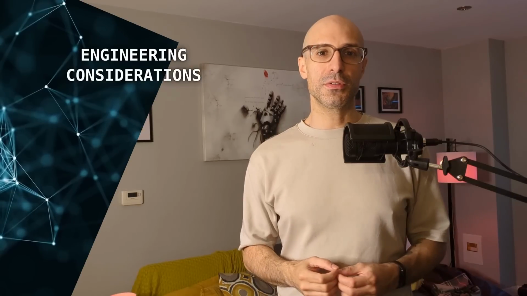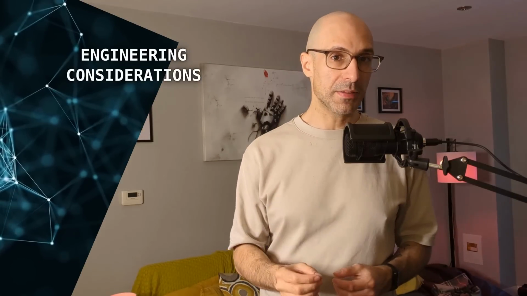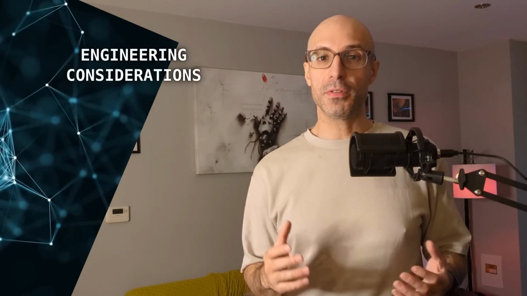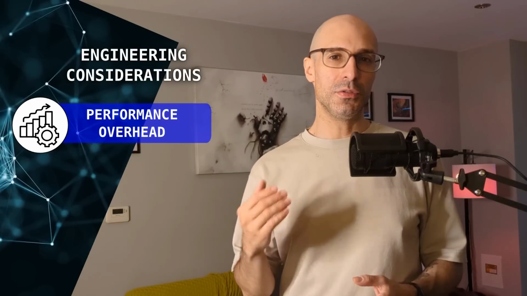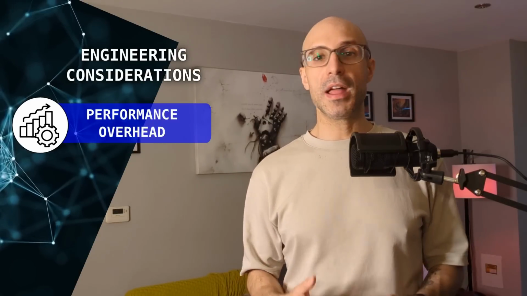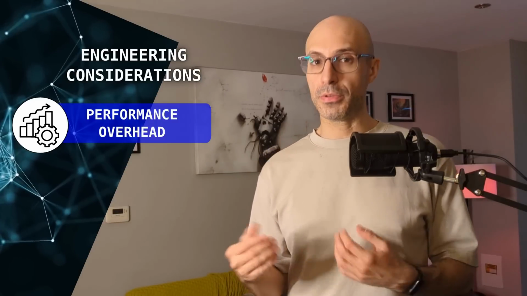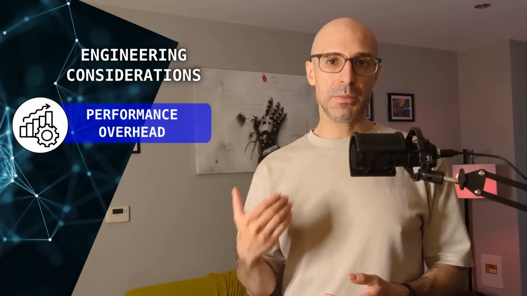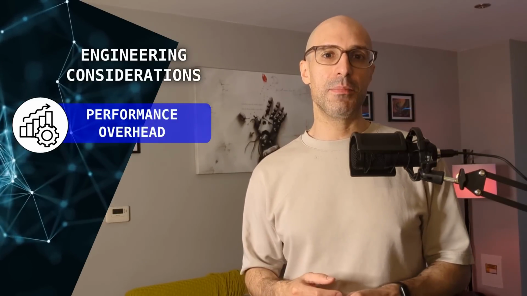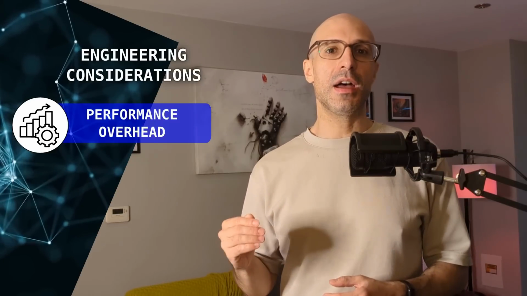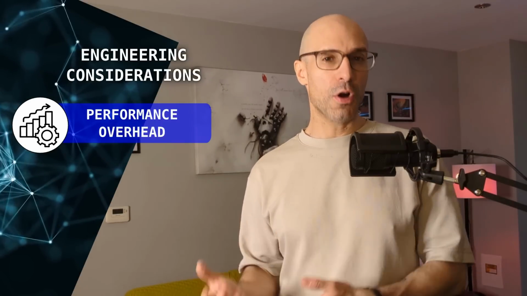From a practical engineering perspective, there are some important considerations when implementing these patterns. First, performance overhead is something you'll need to think about. Patterns like dual LLM or Map-Reduce require multiple calls to different LLMs that can quickly add up in terms of latency and cost.